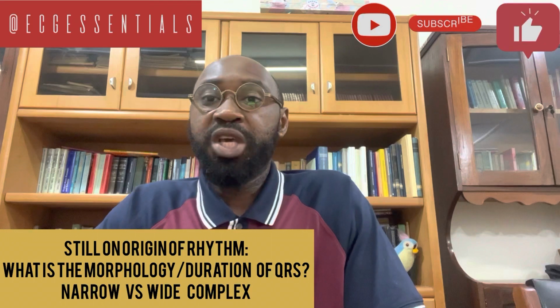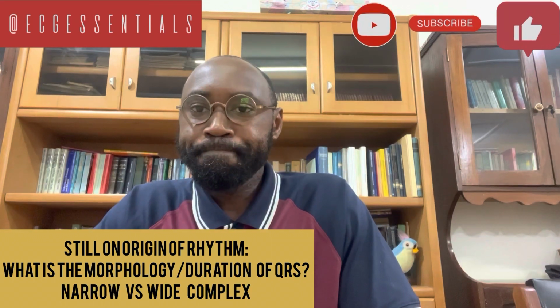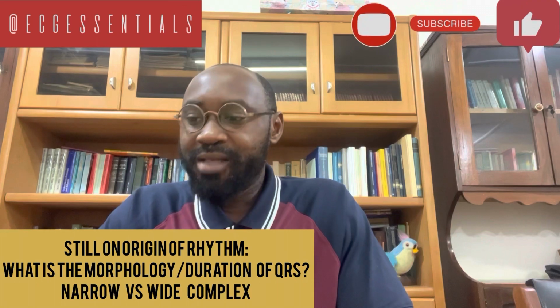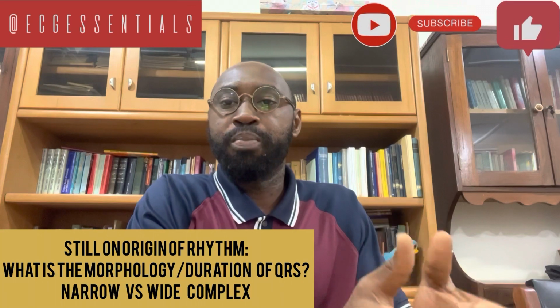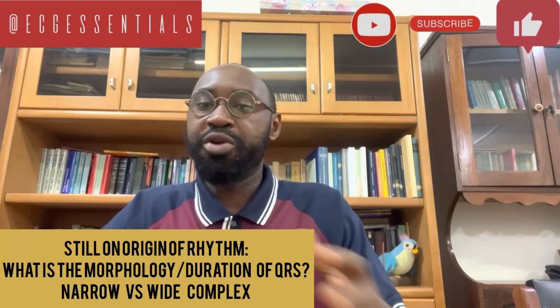So as we have just said, in looking at the rhythm, after we have tried to appreciate whether it's regular or irregular, the next thing of interest will be to find out if the P waves are present, and if they are present, how do they look? The other thing that will help us appreciate the origin of the rhythm is the morphology of the QRS complexes. And in simple terms, we see that we have narrow complexes, and then we have wide QRS complexes.